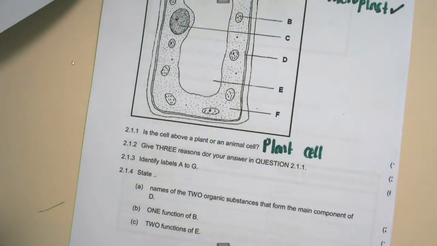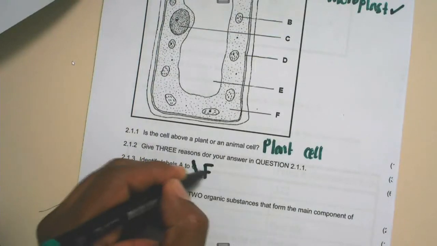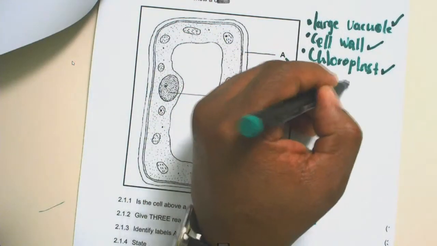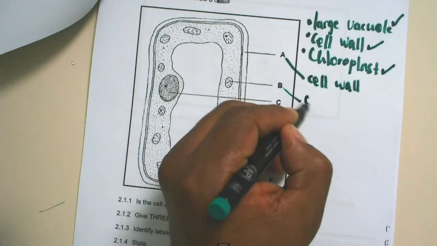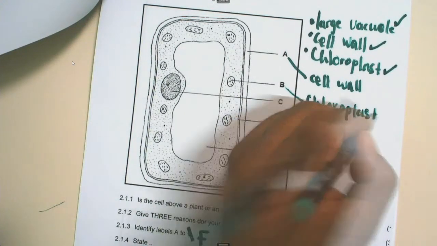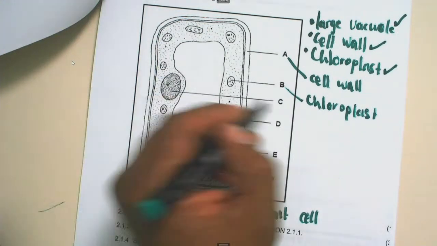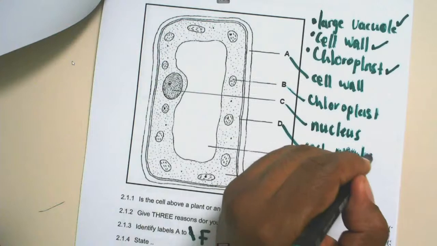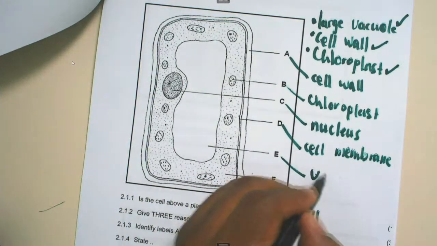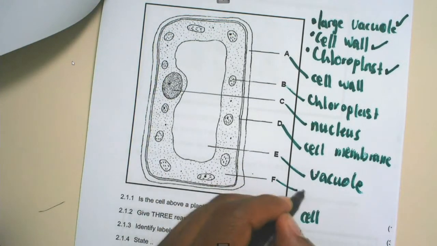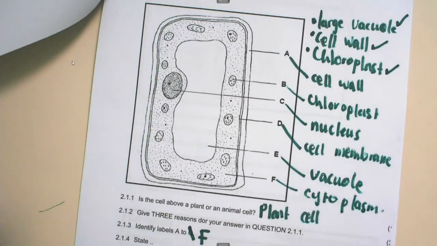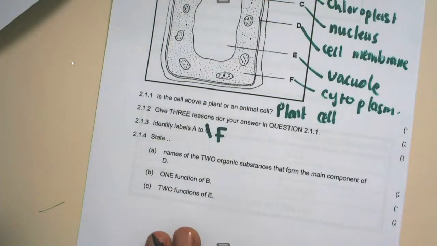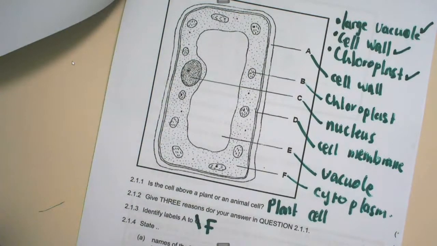Identify A to G, which means A to F, because we don't have G in the diagram. So our A will be the cell wall, and then B is the chloroplast, C will be the nucleus, the D is the cell membrane, E is the vacuole, and lastly F, it is the cytoplasm. State the names of 2 organic substances that are the main component of D, which is the cell membrane. It is the glycerol, and fatty acid.